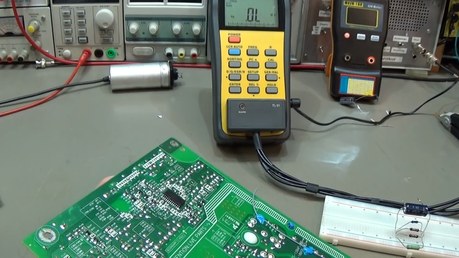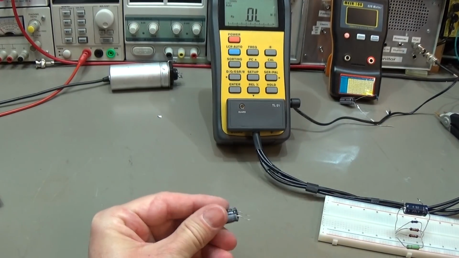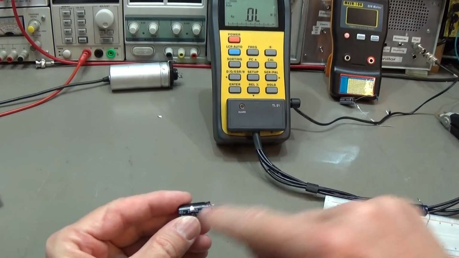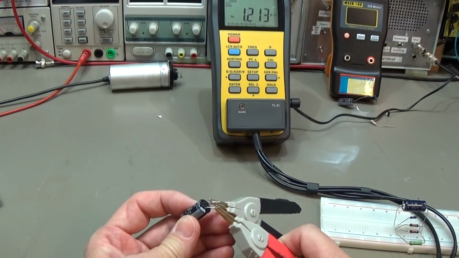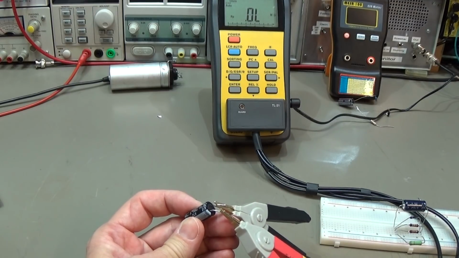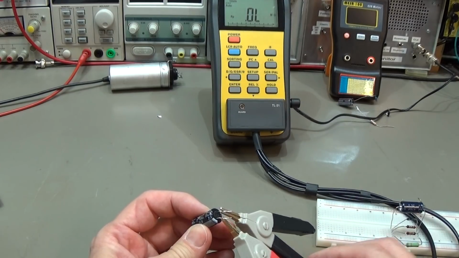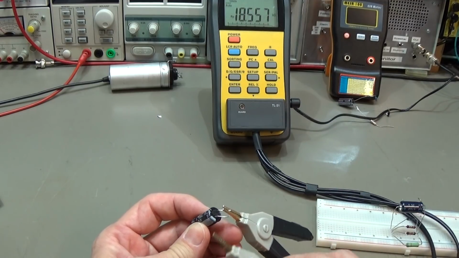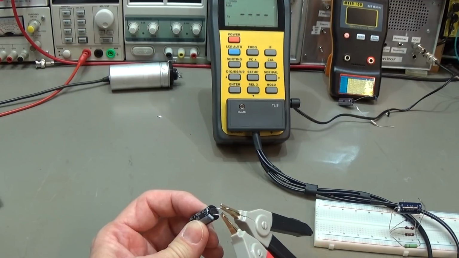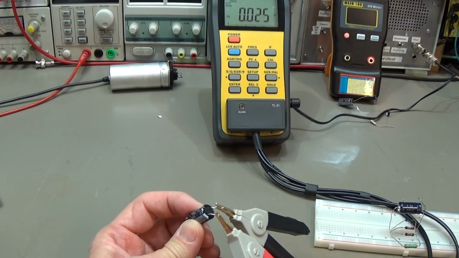Okay, so I have here the capacitor, here it is with our marks. And let's see what we can read now. Nothing. That is a good demonstration. Oops. Come on. And we really have a low reading as well.